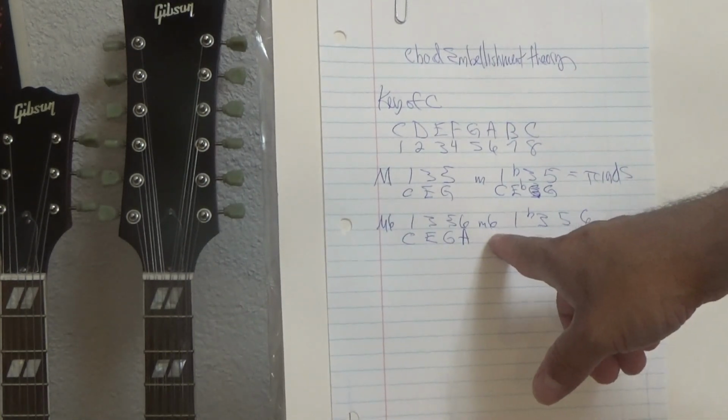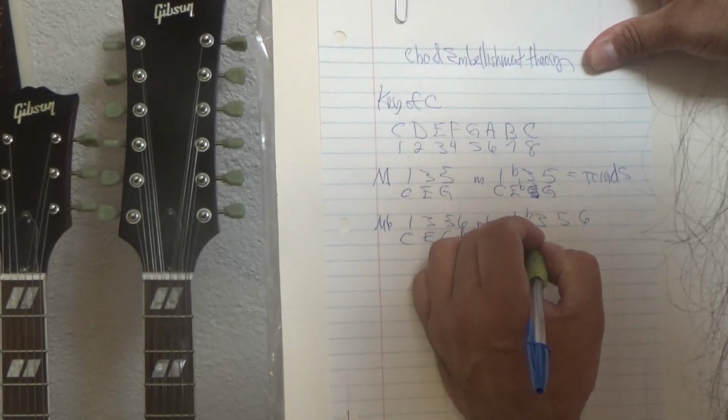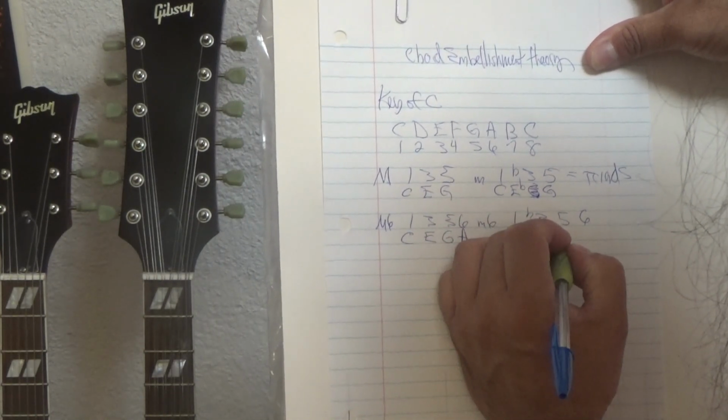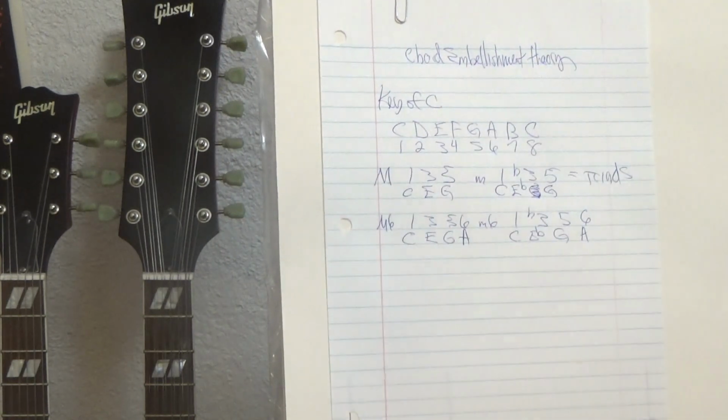If we wanted to have a minor 6 chord, we just do what we did before. We have the C, we have the E flat, we have the G, and then we have the A, because the A is the 6th, okay?